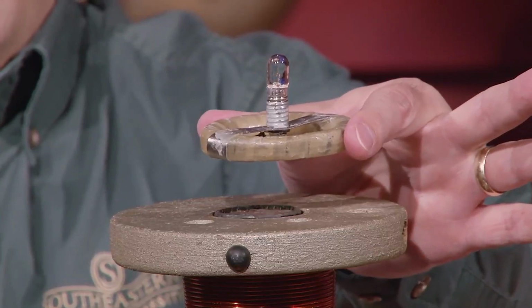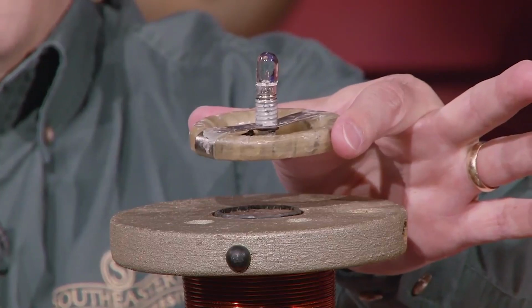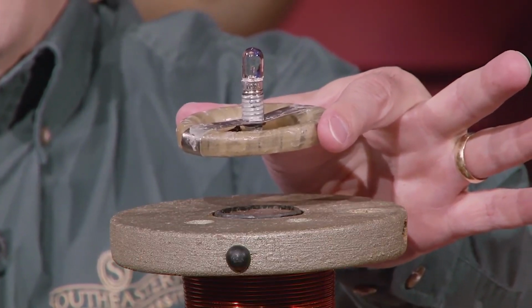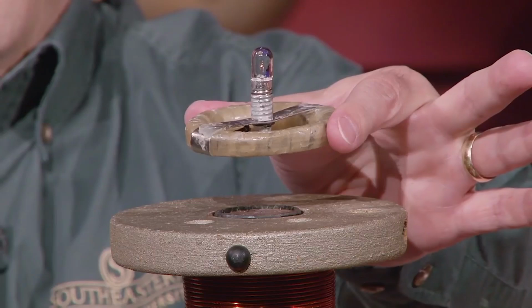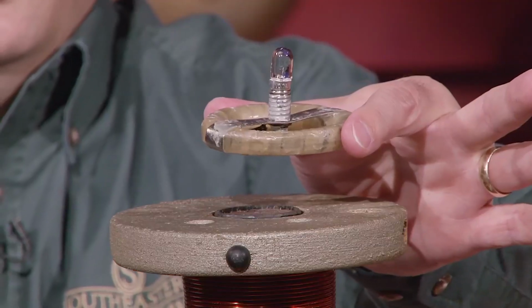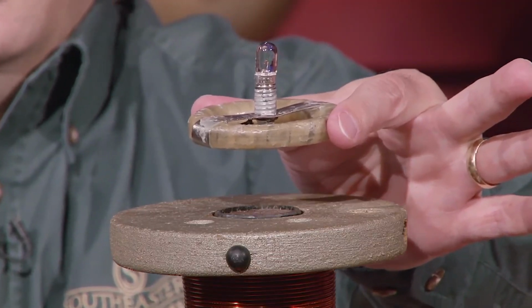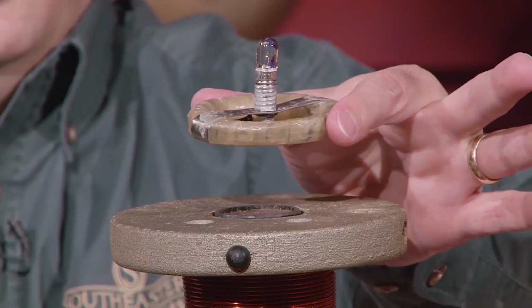We can even use this to send a signal wirelessly. For example, we could use Morse code: dot, dash, dot, dash. So we could communicate wirelessly using just this solenoid and this light bulb. We could also send digital data: 0, 1, 0, 1, 0, 1.